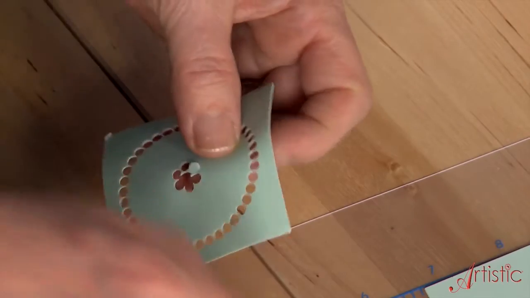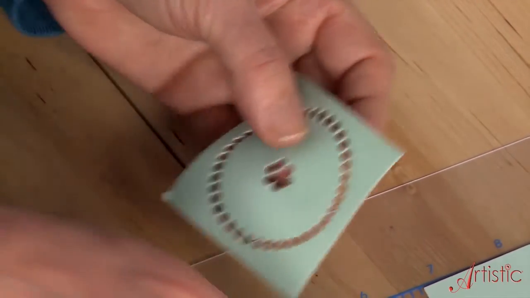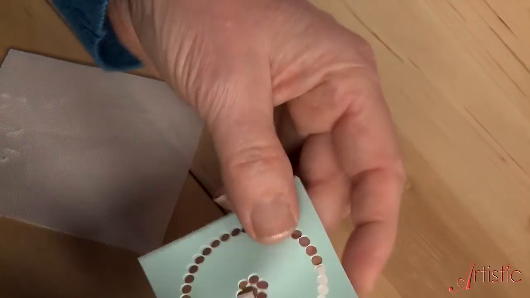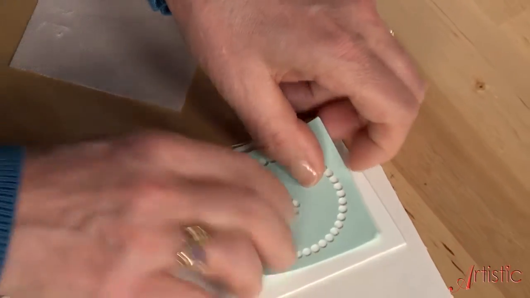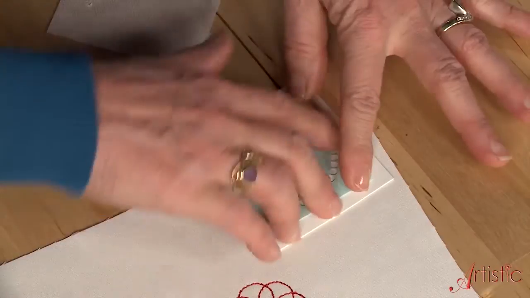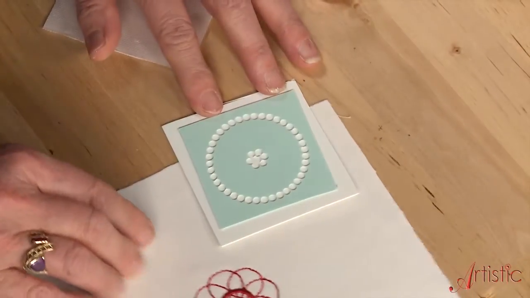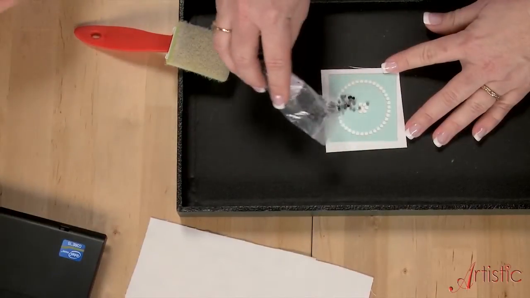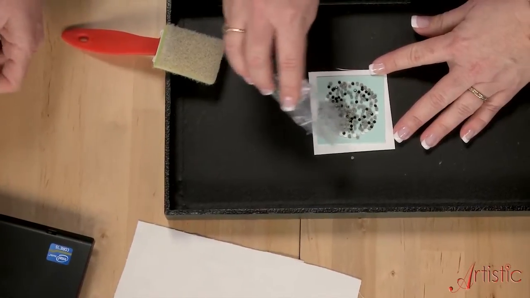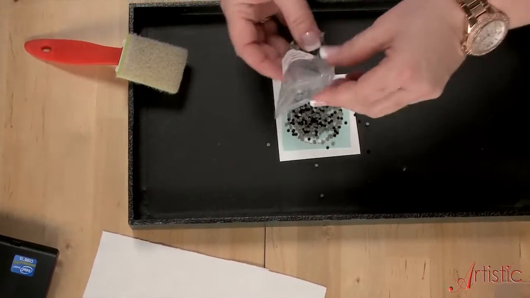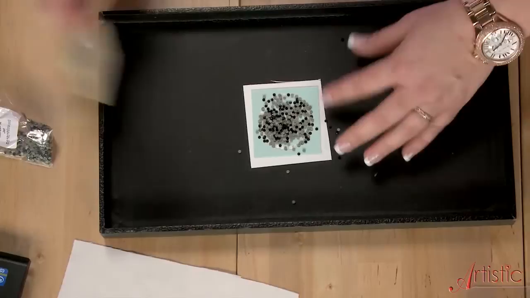Once we have that, we're going to go ahead and put it on our backer board. Once it's on our backer board, we now have a design where we can go in and fill it with rhinestones. I don't have to be stingy with this, right? Don't be stingy, because we can always dump it back in. There you go.